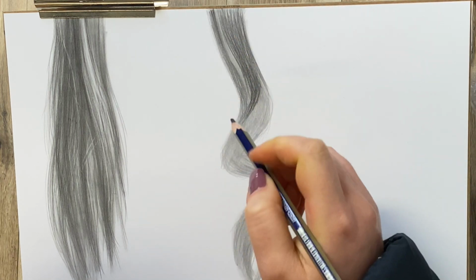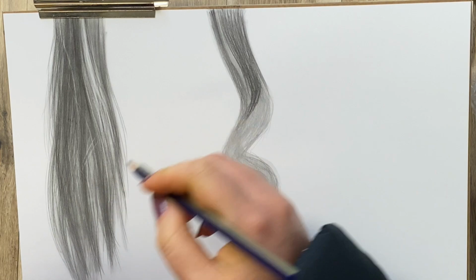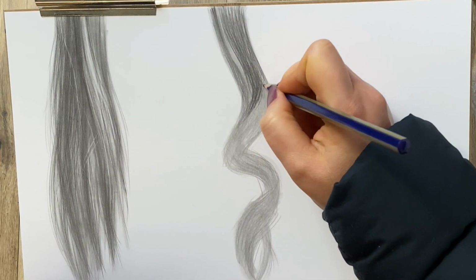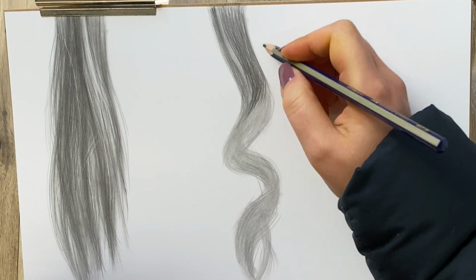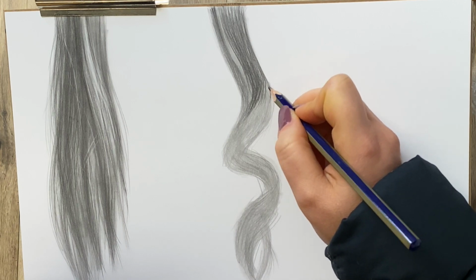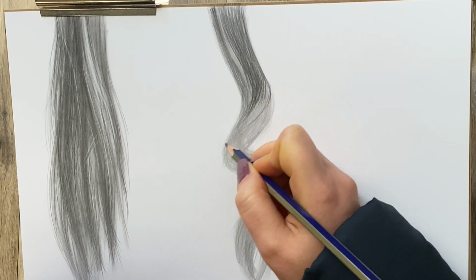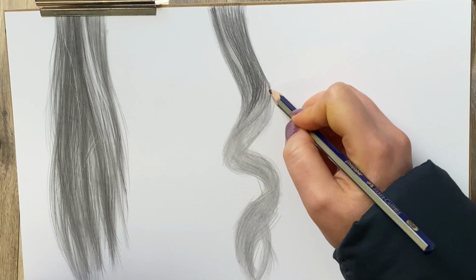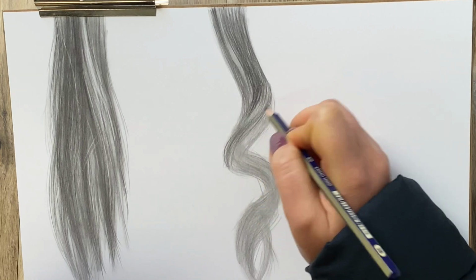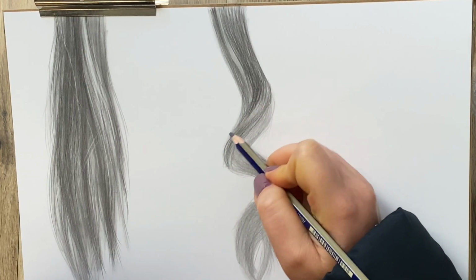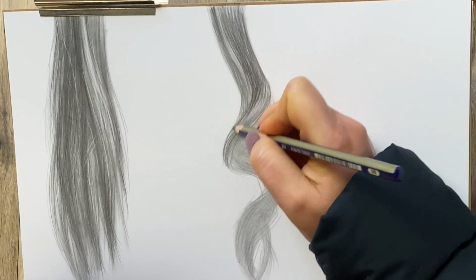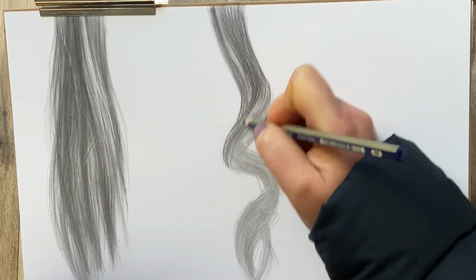Now the difficult part with curly hair compared to straight hair is that there's just so much more going on that you need to keep an eye on. But the cool thing is that you get so much more variation in terms of hair strands, the highlights that are created, and it's just so much fun to draw the little bits that you forget about it being more difficult, and you just enjoy the process of capturing it.